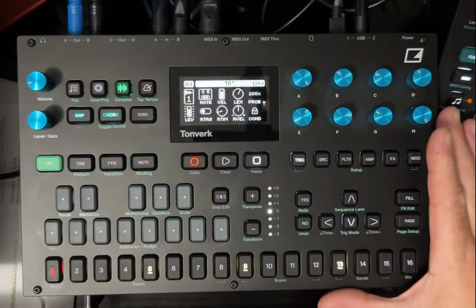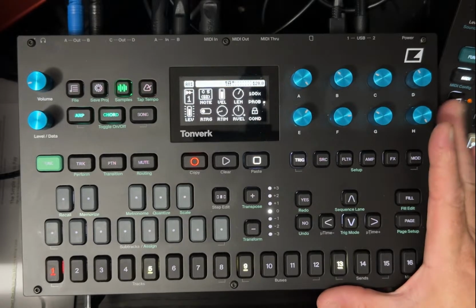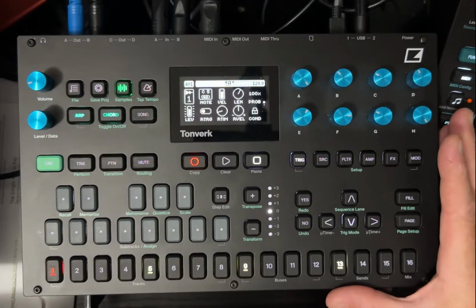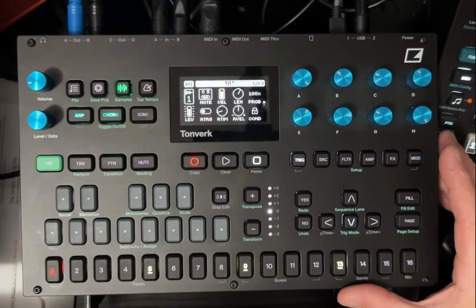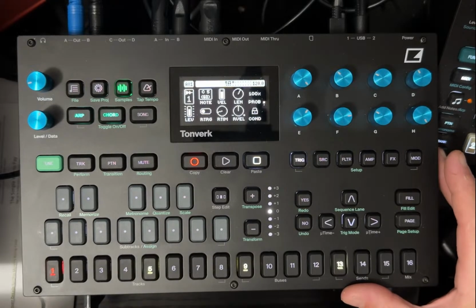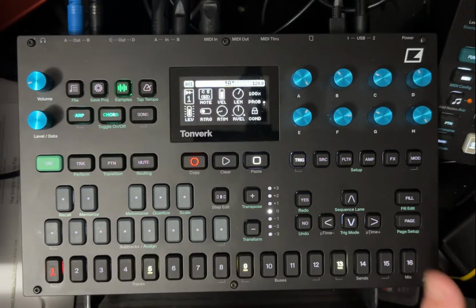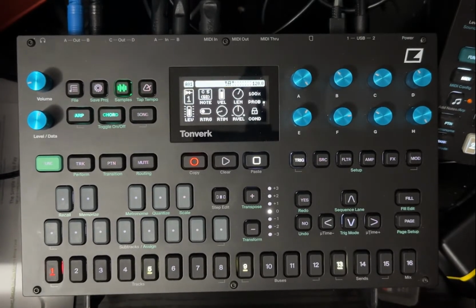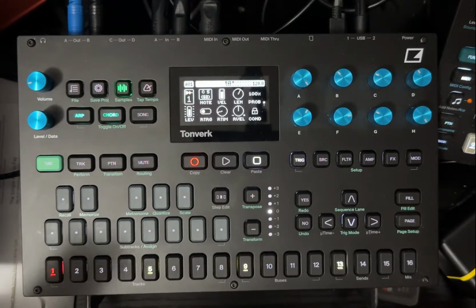I believe the Tonverk is the only one that does it. I'm not sure, but it's pretty cool. The Analog Four doesn't do it, I have it here, and the Digitone one doesn't do it. I don't have the newer Digitone or Digitakt, just because I really don't think I need them right now. I love my Analog Rhythm, and if I buy a Digitakt, it will hinder me from using the Octatrack and the Analog Rhythm. So I'm not going to get it.